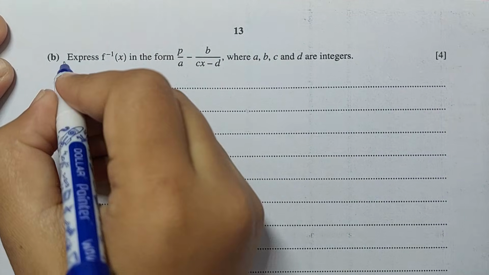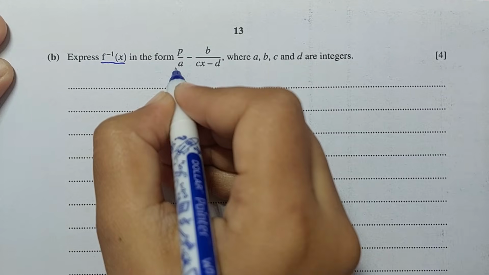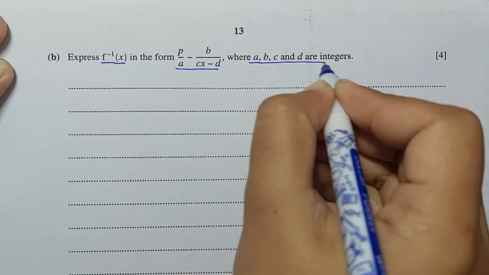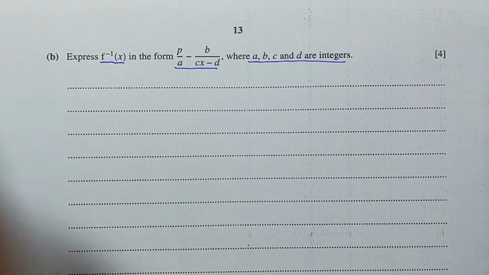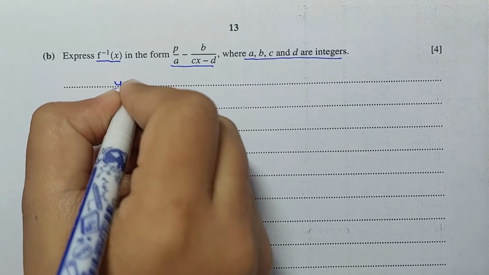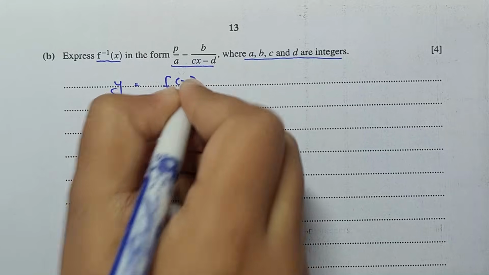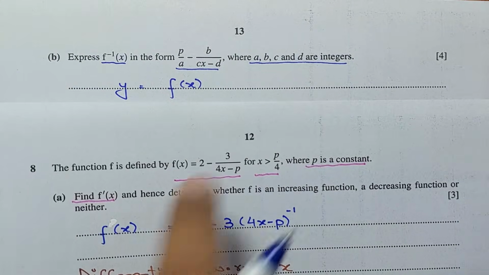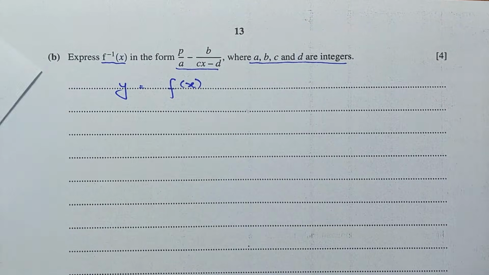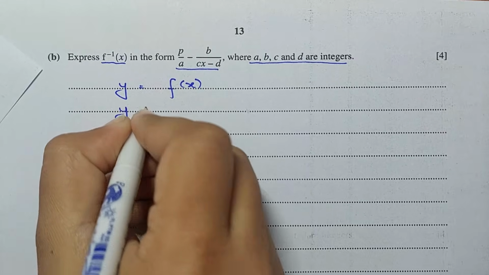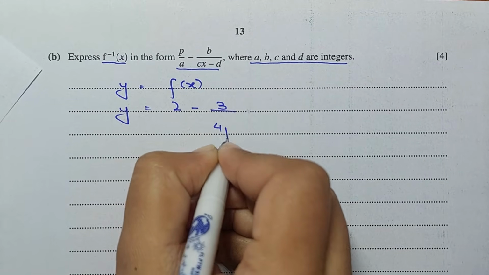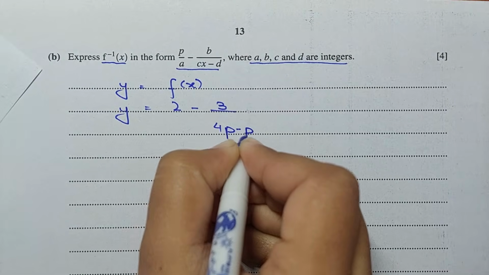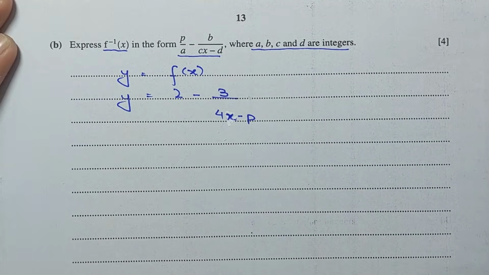Now for part B, express f inverse of x in the form where a, b, c, d are integers. Okay, so for the inverse, the first step is to put y equals f of x. This is your f of x. Write it down. y is equal to 2 minus 3 over (4x minus p).